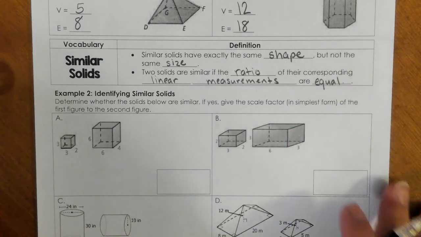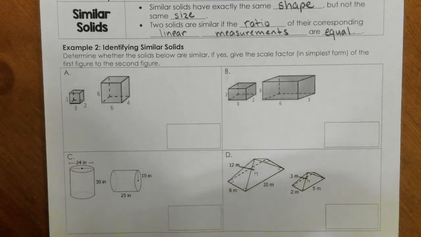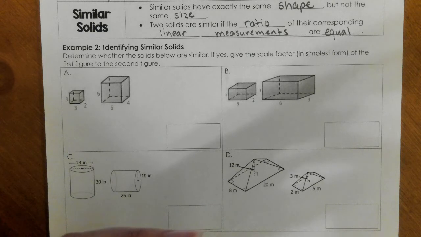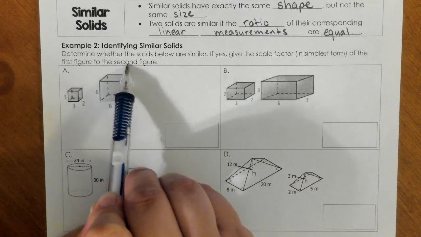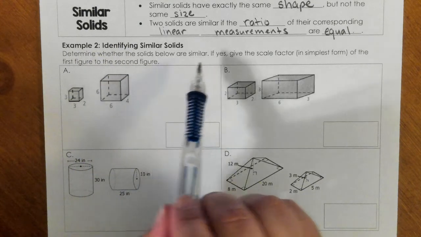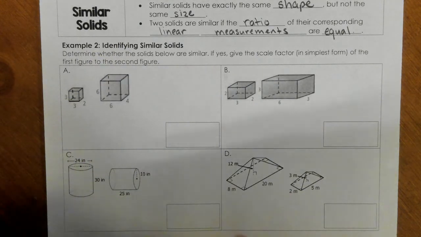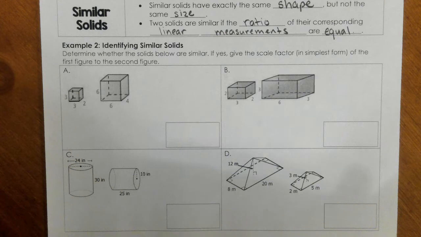Okay, now for this particular lesson, we're going to talk about that scale factor again. So I'm just going to go from the first figure to the second figure. Determine whether the solids are similar. So that's the first thing we need to figure out. And we do that by determining if there is a scale factor amongst the linear measurements.